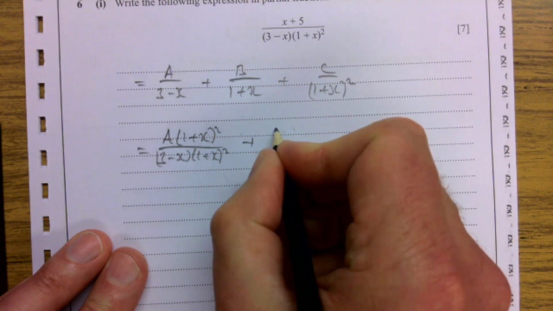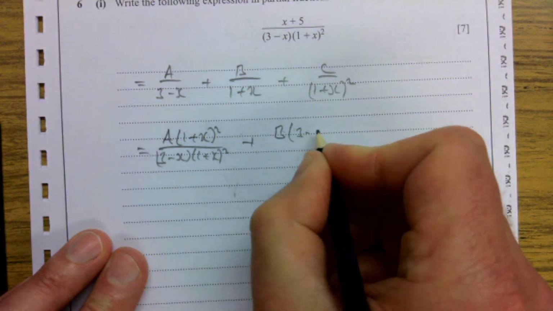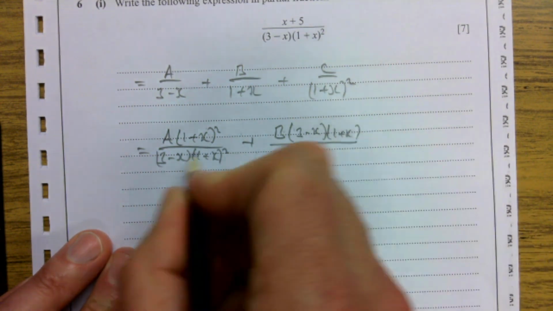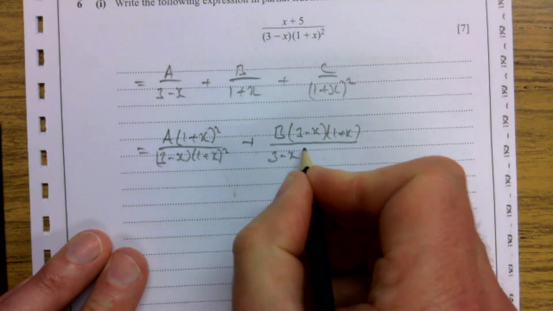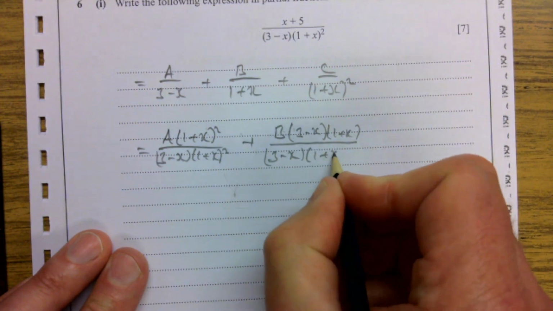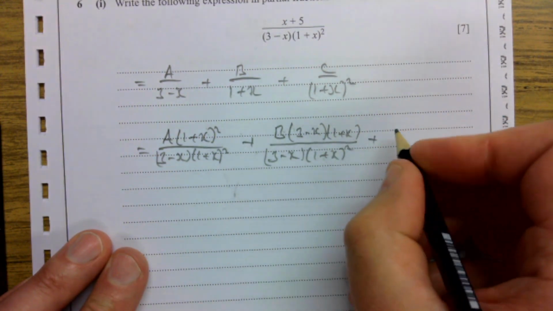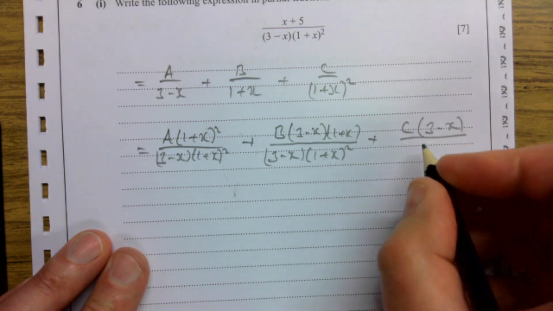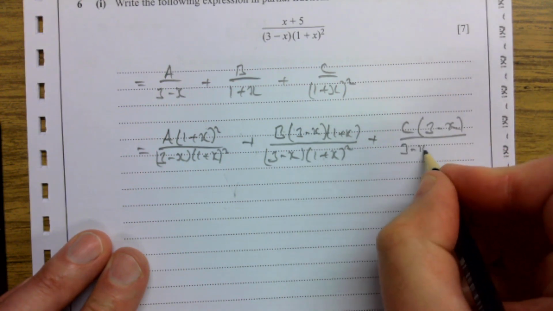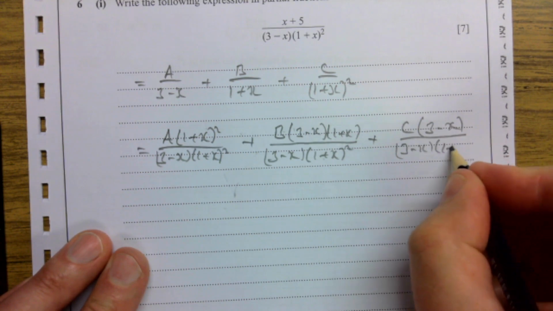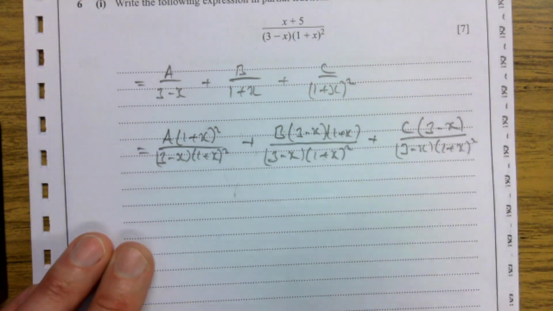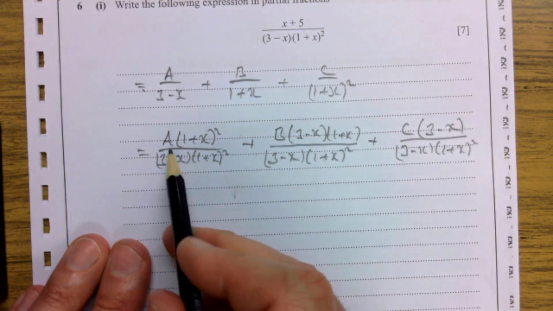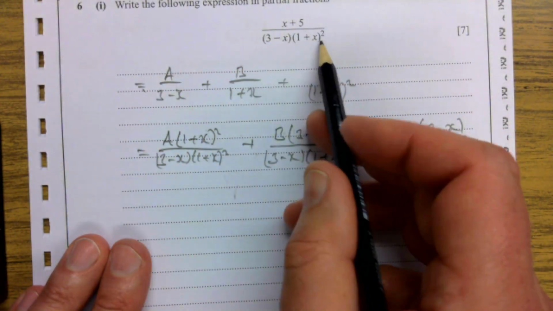I'm sort of regretting it now. B upon 3 minus x and 1 plus x. Again, the same denominator here, 3 minus x, 1 plus x all squared, plus C upon 3 minus x all over 3 minus x, 1 plus x all squared. So we're going to equate that. I have an equal sign there, which means it's equal to this. And we're going to join those together, and it gives us the same top line.